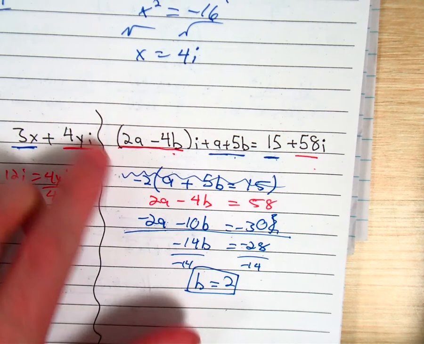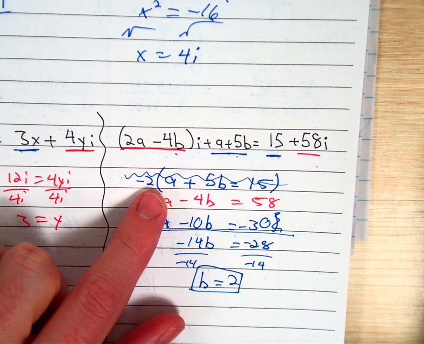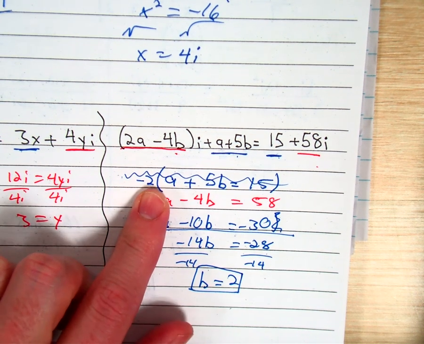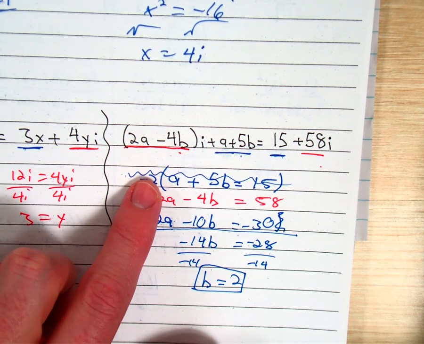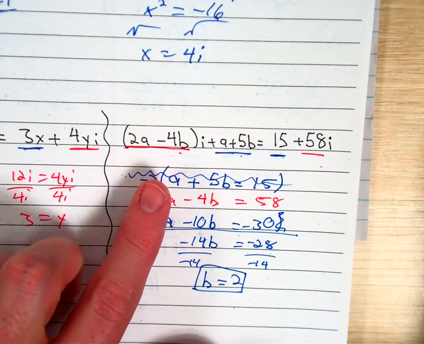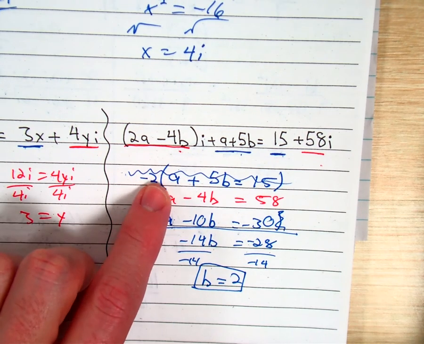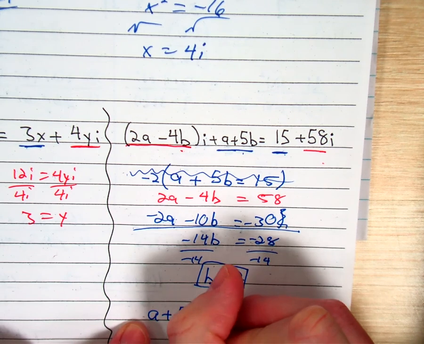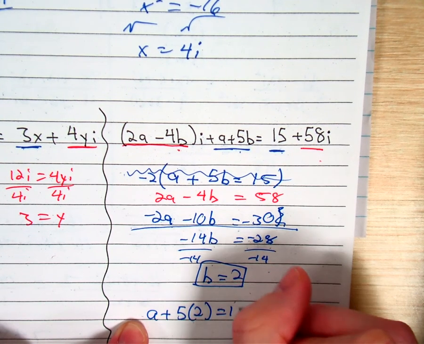Okay, so now I get to look back at any of the equations. And I kind of like that first one. That's why I only did one light squiggle through it. Just enough to know, hey, don't use this one right now, but also light enough that I could read it still if I want to come back and use it later. And I do, because I'm solving for a now. And this just has a single a, so that's going to be pretty nice. a plus 5 times b, which is 2.